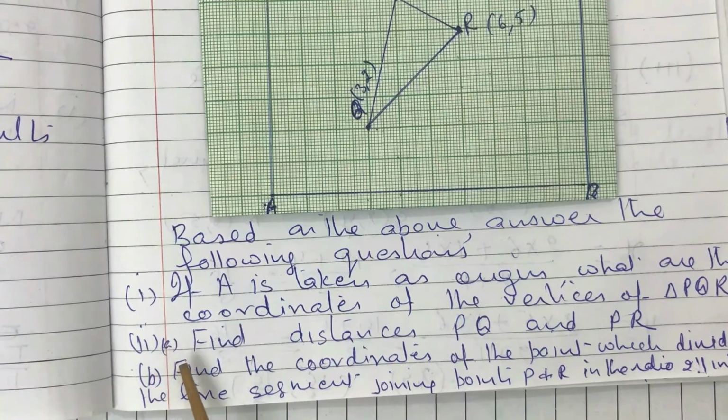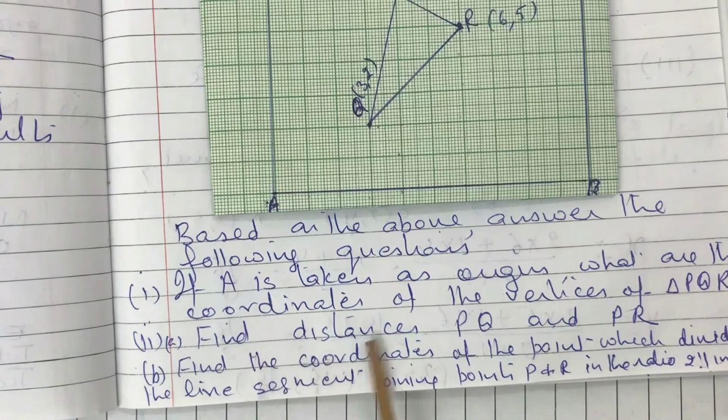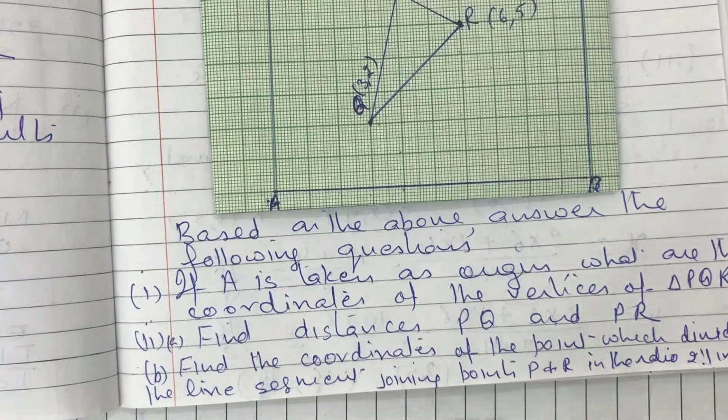Now the second question, A part. Find distance PQ and PR. I have found the distance of PQ and PR on the next page.